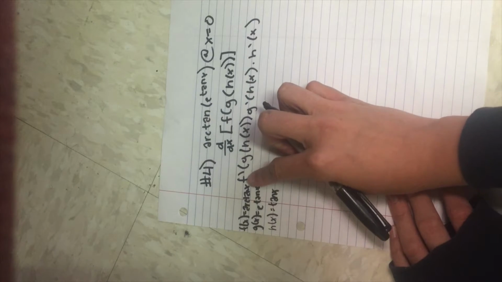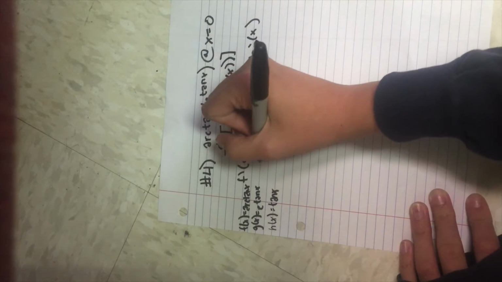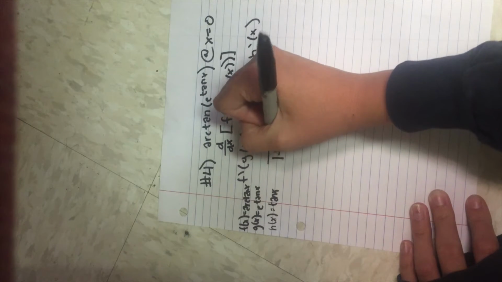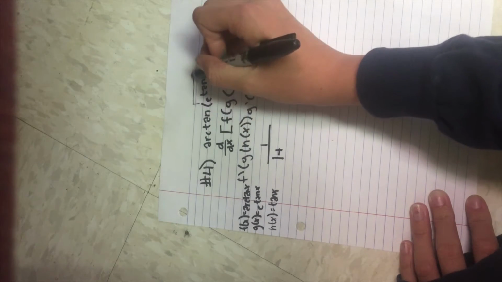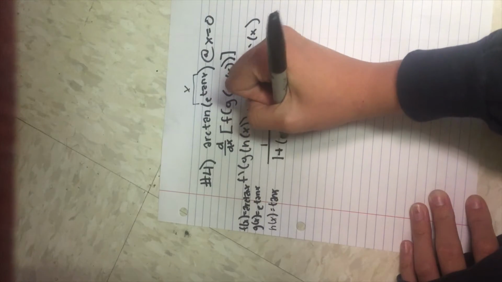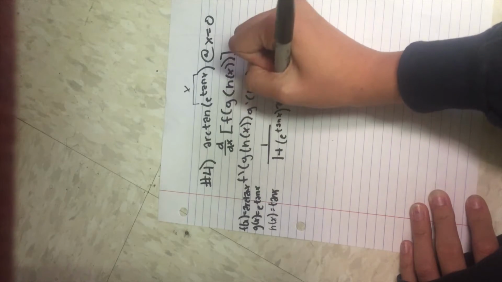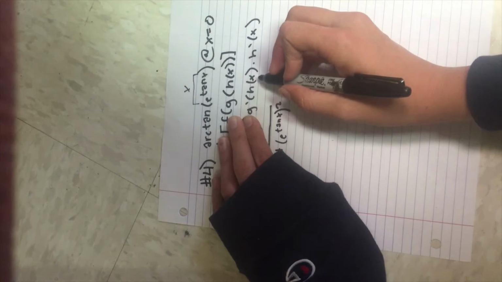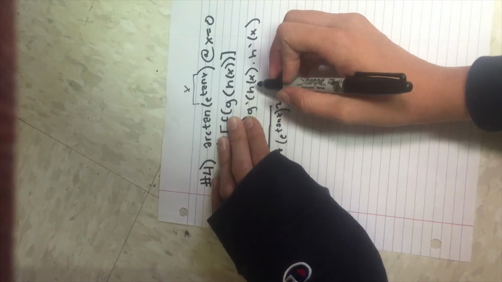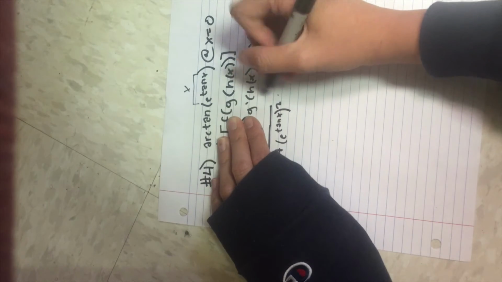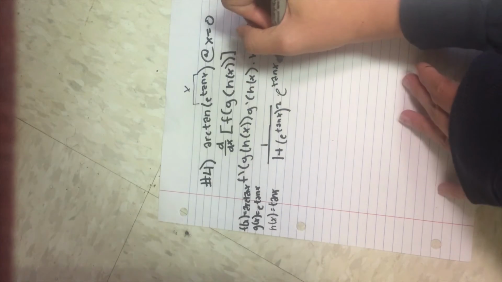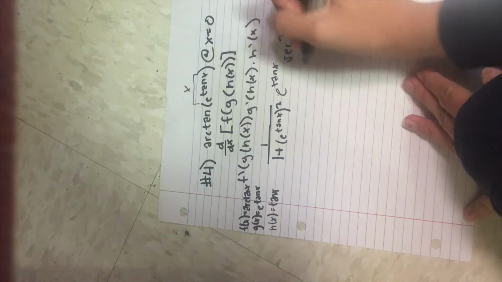So the derivative of f is going to be 1 over 1 plus x squared, which in this case, x is acting as e to the tan x, times g prime of h of x, so the derivative of g with h plugged in, which is e to the tan x, times the derivative of the innermost, which is tan x, so secant squared x.